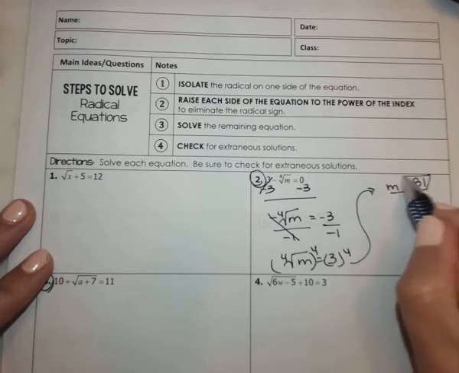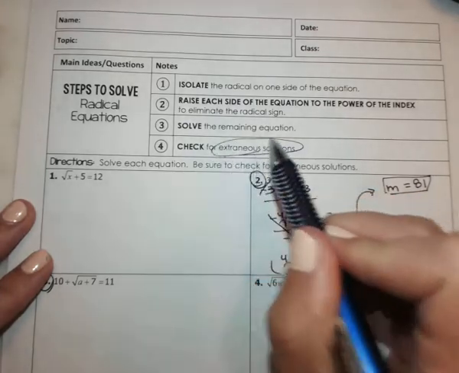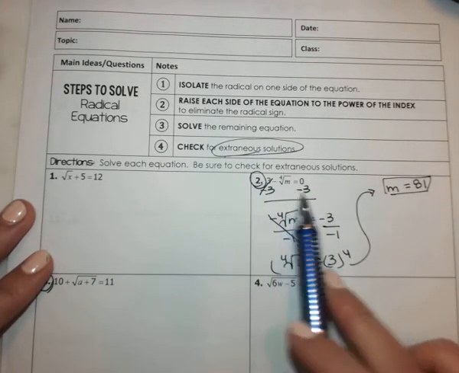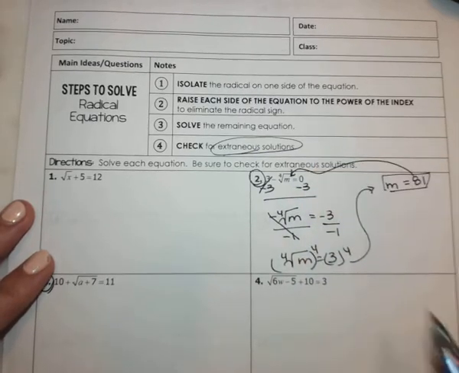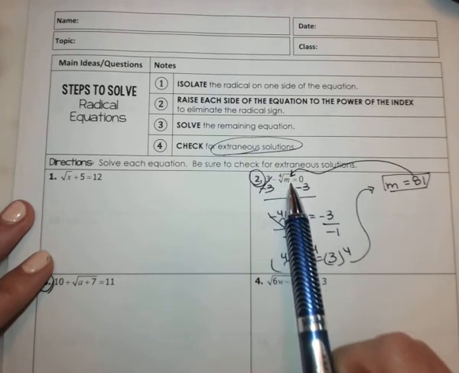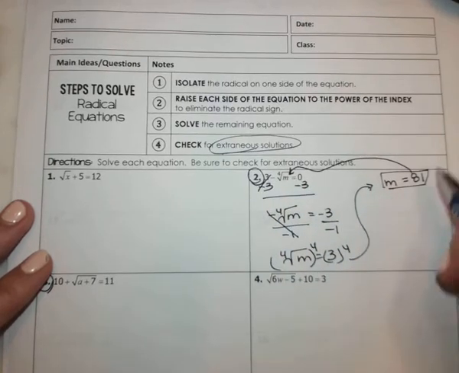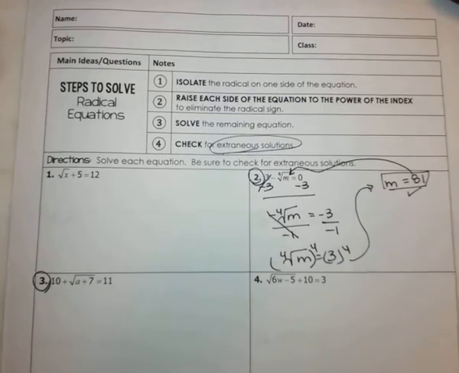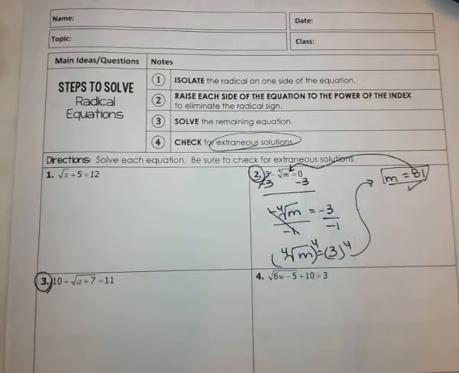Now you're going to graph the original problem in Desmos to check for extraneous solutions. These radical problems create a lot of extraneous solutions. Another way you can check is by plugging it back into the original problem. So 3 minus the 4th root of 81, so 3 minus 3 equals 0. That is correct, and it is not an extraneous solution. Again, we will talk tomorrow in class about how to plug these equations in Desmos to get your intersection point.